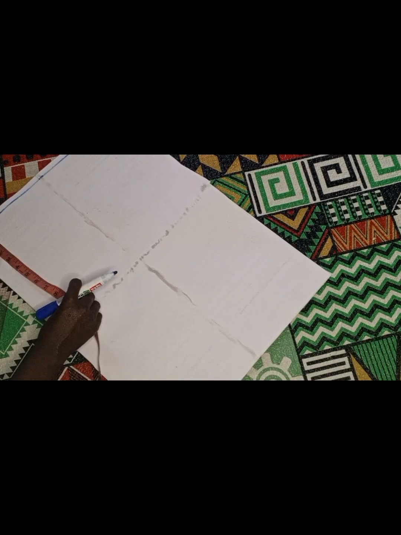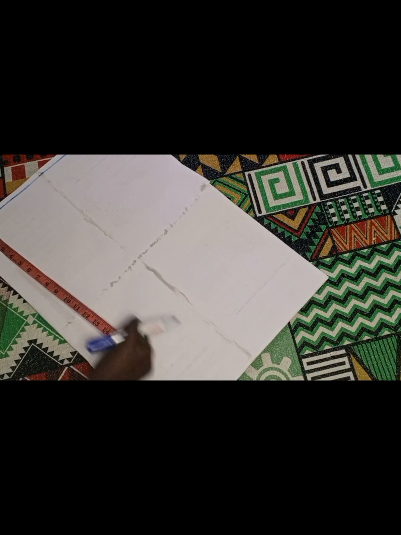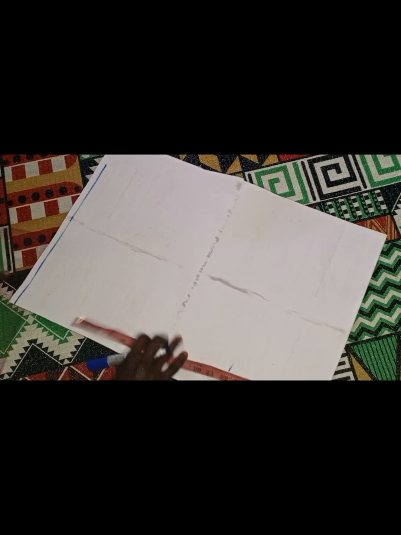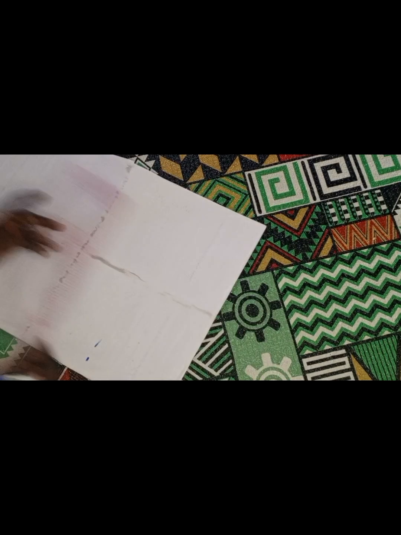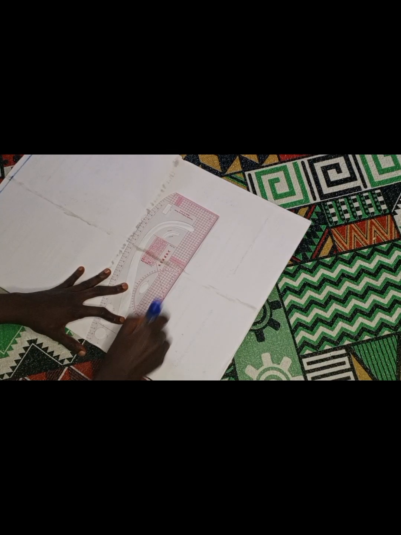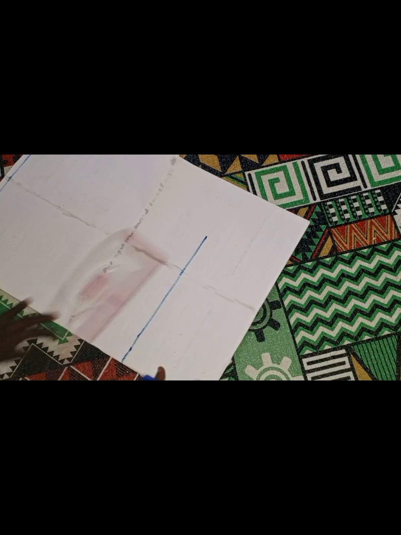So I'll put my reference line, then from that reference line I will measure to my waist, that is the half length, then from there to the length wherever you want your shirt to get to. So if you want it as a top, if you want it as a dress, you just go to the length you want it to get to. But me, I'll just stop at the length of this pattern paper.